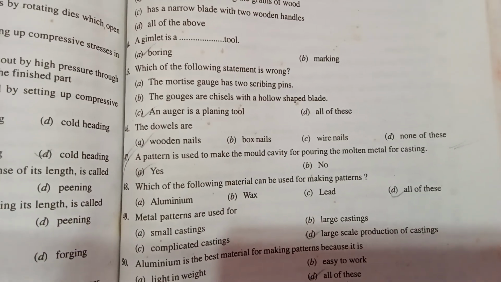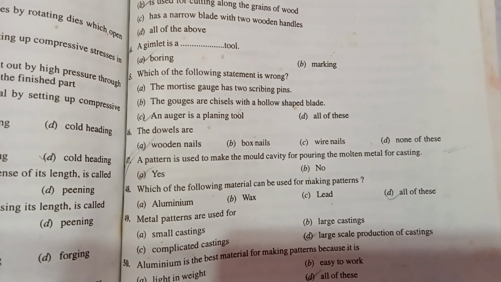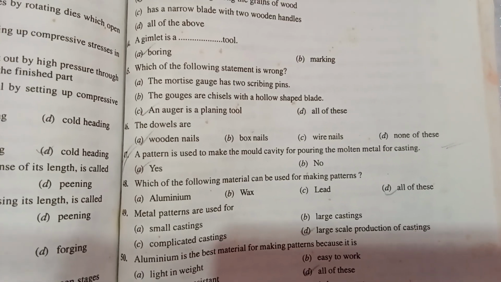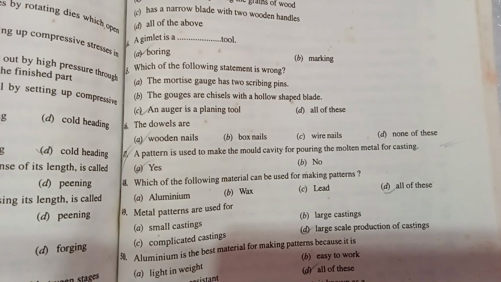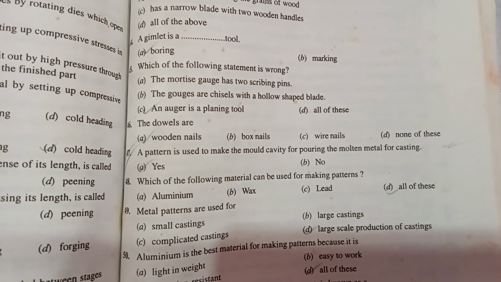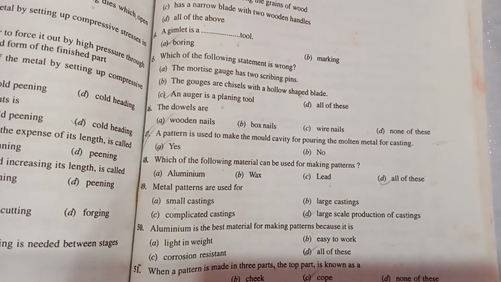A pattern is used to make the mold cavity for pouring the molten metal for casting. Yes. Which of the following material can be used for making patterns? Aluminum, wax, lead, all of this. Metal patterns are used for large scale production of casting.